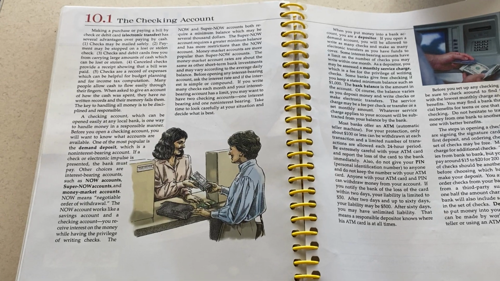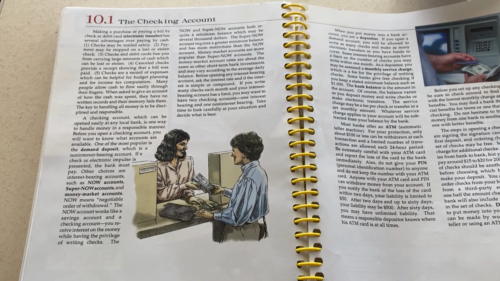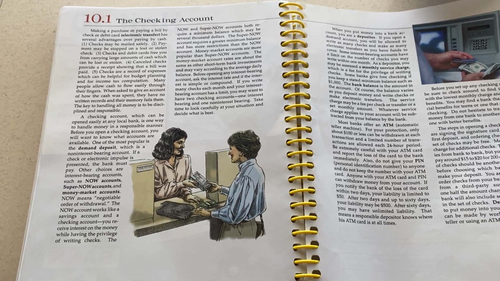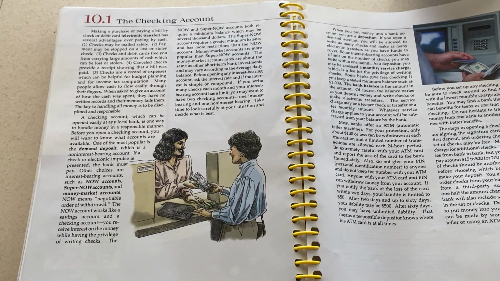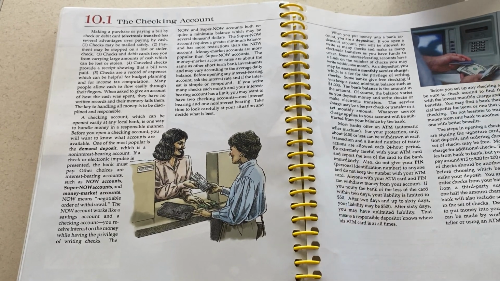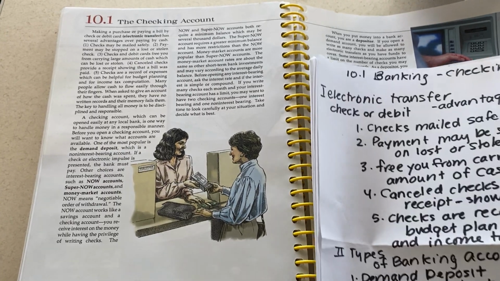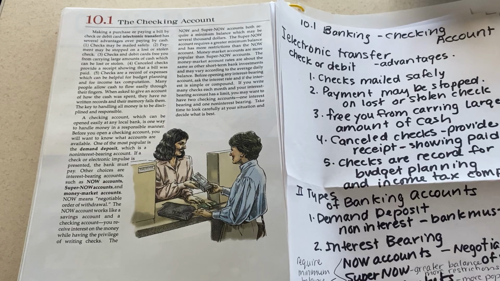So we're on chapter 10 of your math book, and we're going to be talking about the checking account. This is your consumer math. We all need to know how to balance our checking account, and in having a checking account, what other things do we need to know? So we're going to talk about, first of all, the electronic transfers.